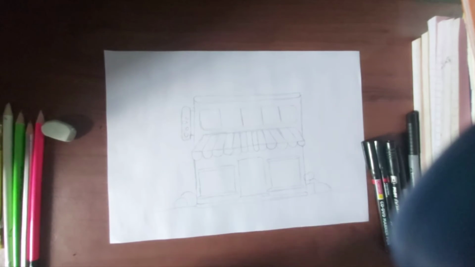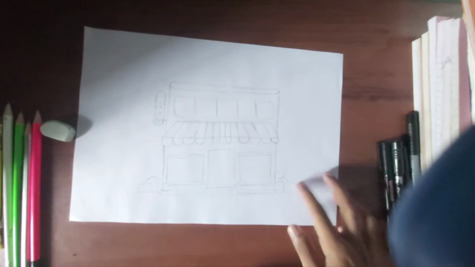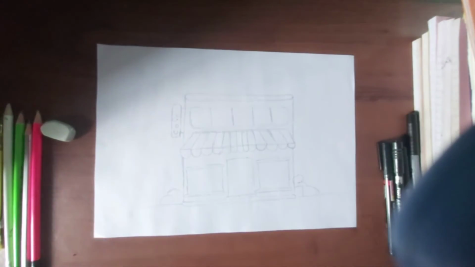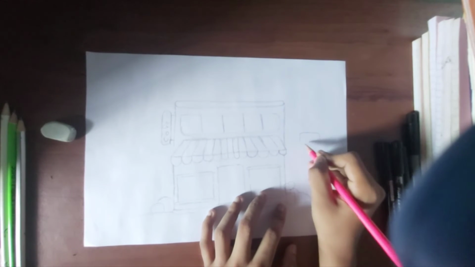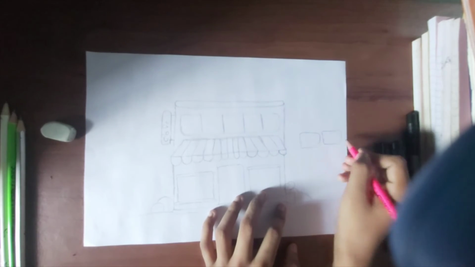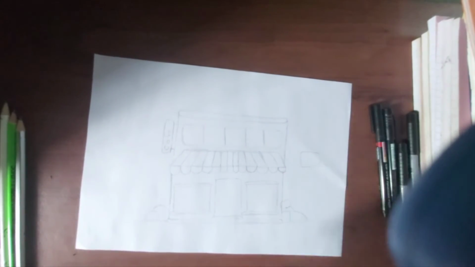So now let's get to the inking process. There aren't many instructions for that. You could just go over this, and don't forget to divide these. It would look almost like so. There's a little gap in between those, so you have to be looking for that. Now let's get into the inking process.